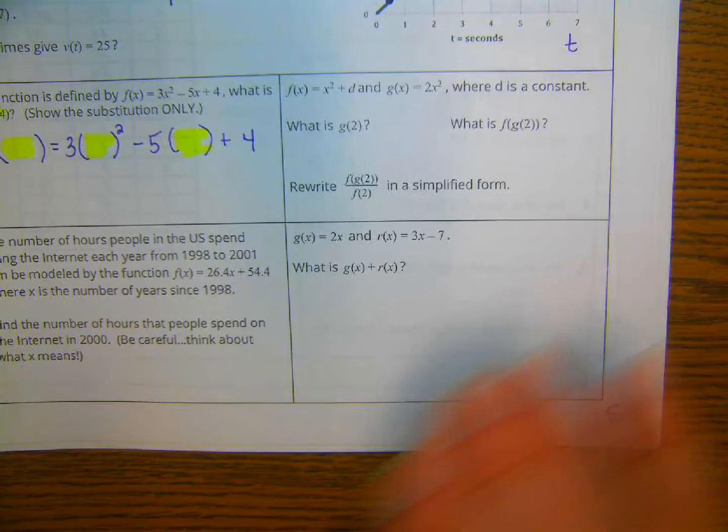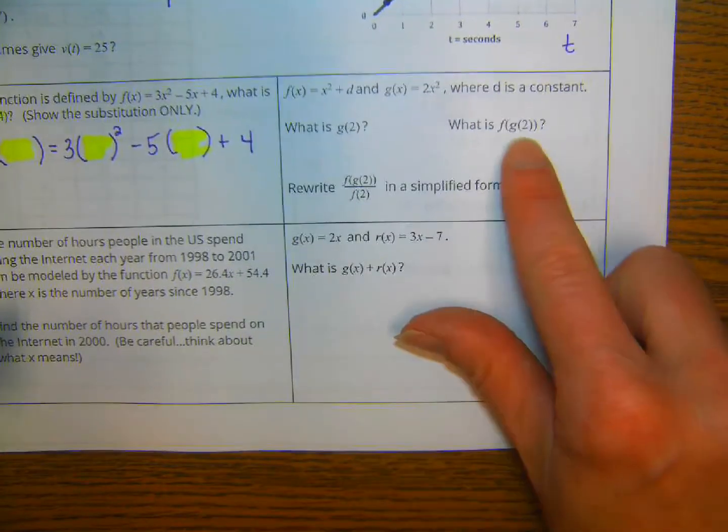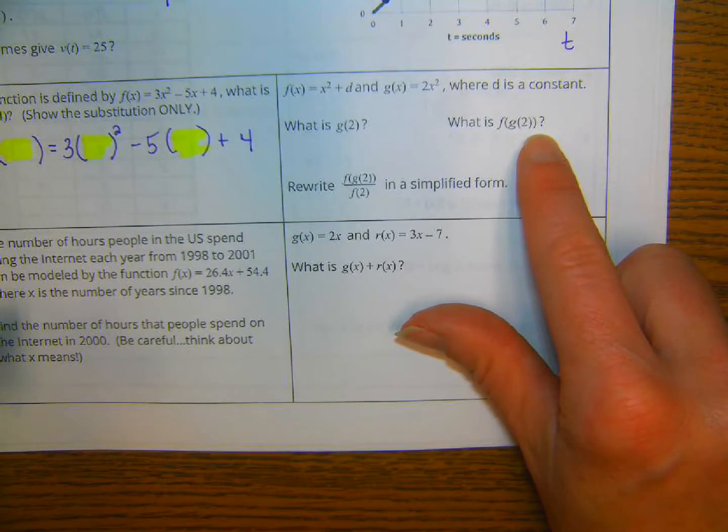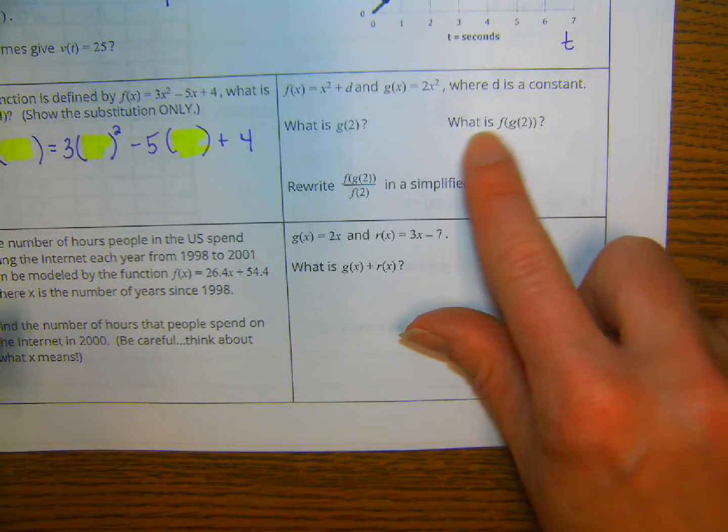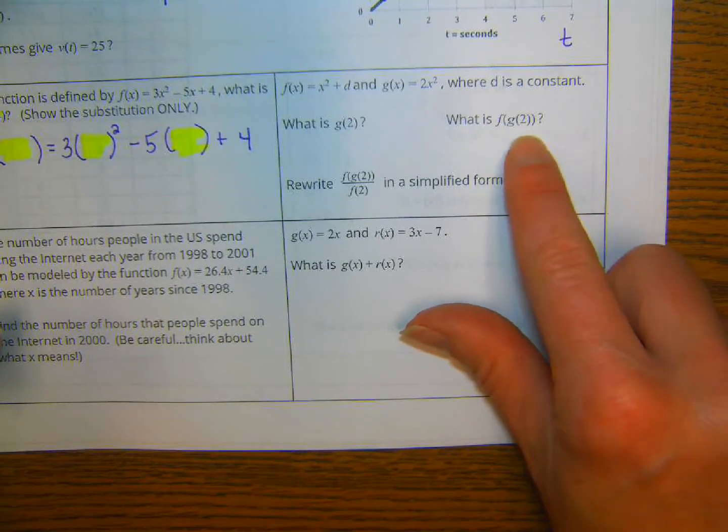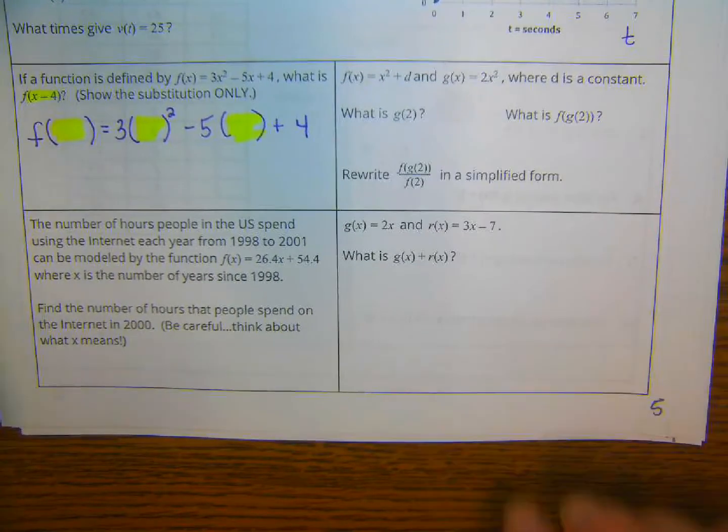Okay. I think you can do g of 2. I think you can do f of g of 2. Okay, your answer is going to be in terms of d here. And then try to divide those numbers, please.